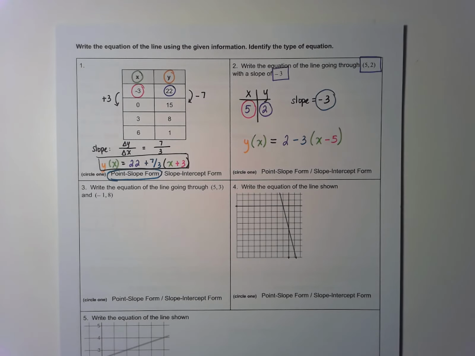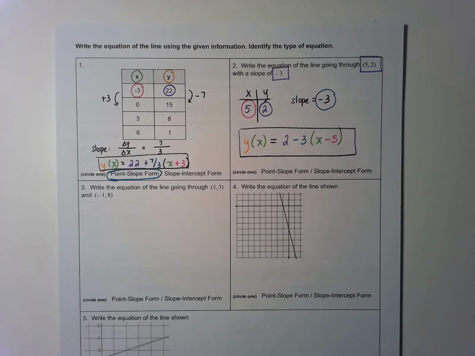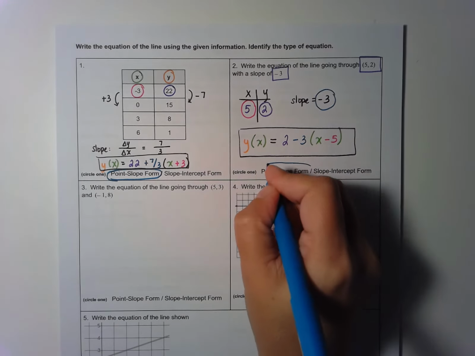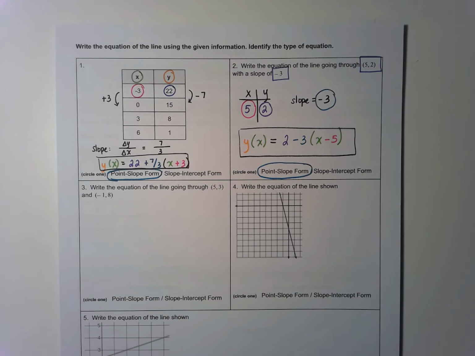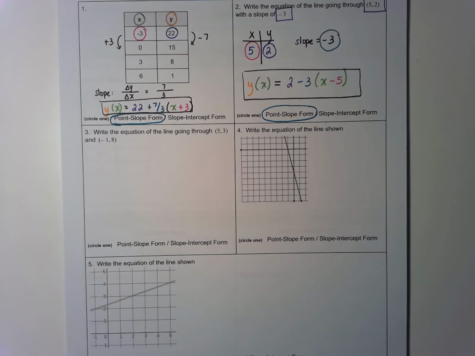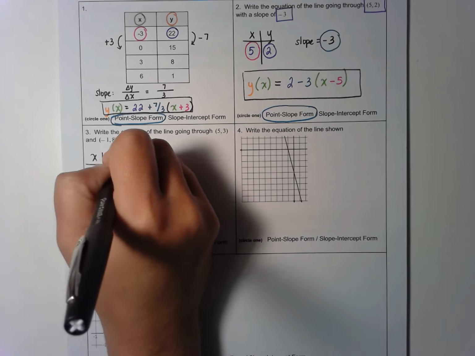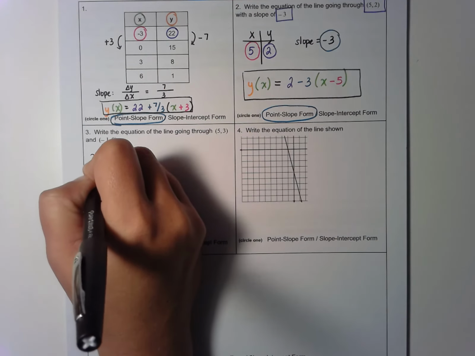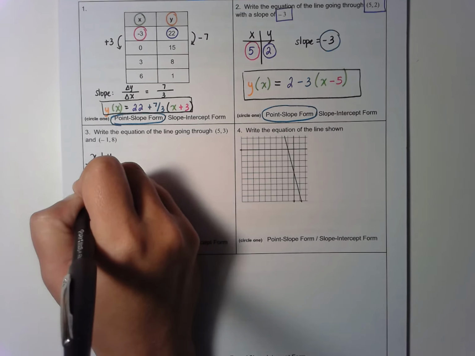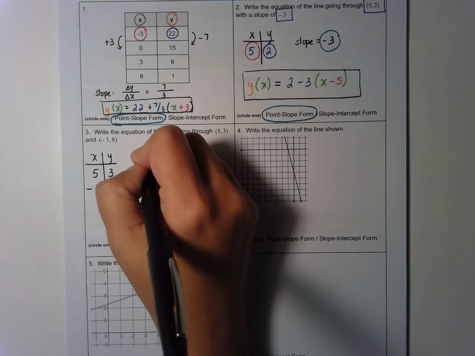Now, because we needed to adjust to get back to 0, we would call this point-slope form for the type of equation. We're using a random starting point and the slope. For problem number 3, we're going to do this one in a very similar way. So if you use your imagination, this would be a table where the first point was 5, 3, and the second point was -1, 8. Now for this problem, we don't know the slope yet, so that's going to be our first step.